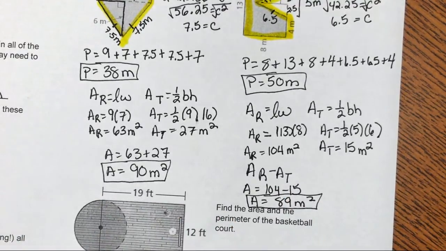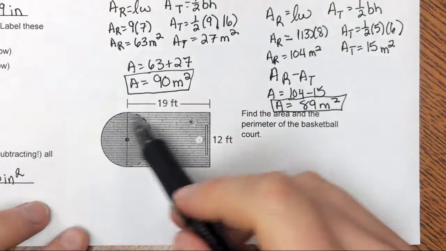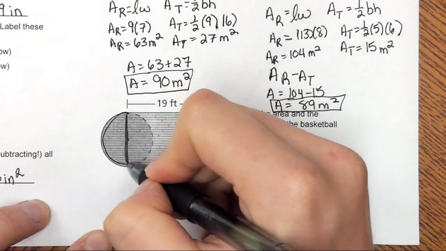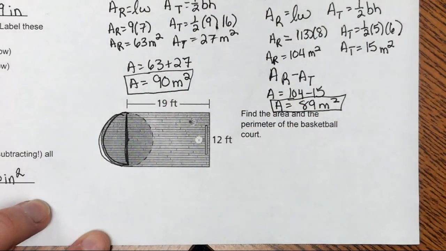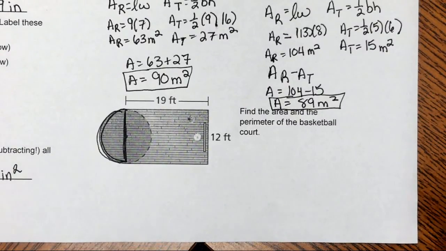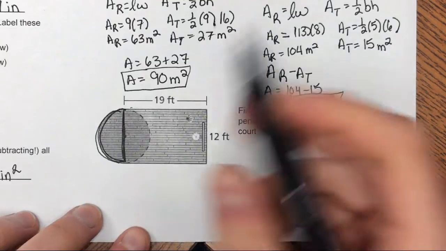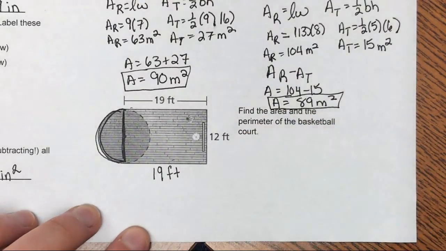All right, last one. We have the paint of a basketball court, and we're trying to find the area and the perimeter of it. So we notice here we've got two shapes. I see a semicircle here, and then I see a rectangle here. That's how I would divide that up. Okay, so if we're going to start by labeling everything we know, this is 19 feet, this is 12 feet. That means this distance is also going to be 19 feet. These two sides are congruent in a rectangle.